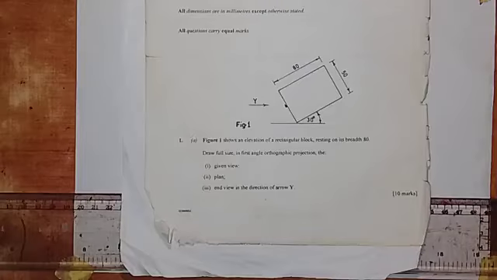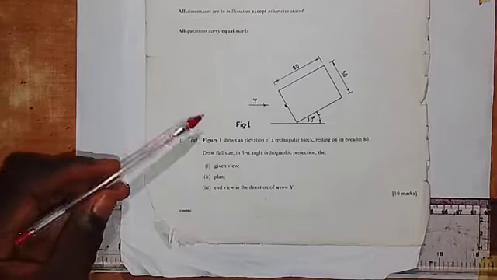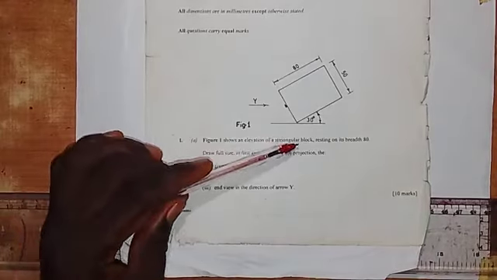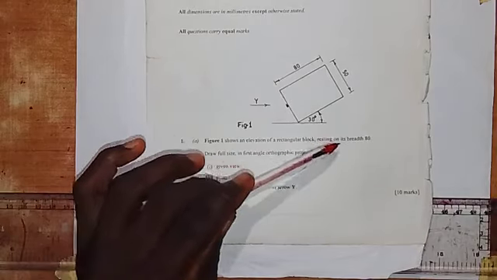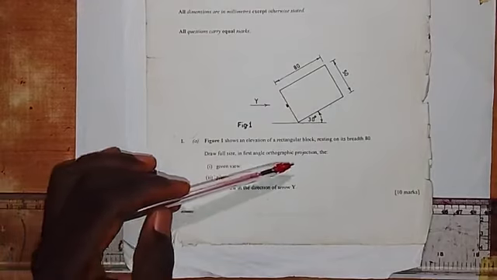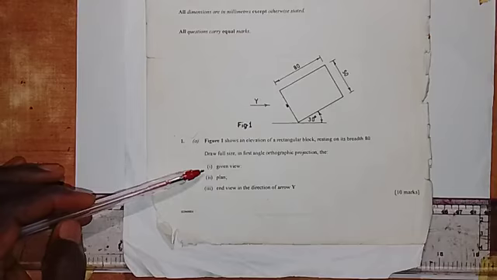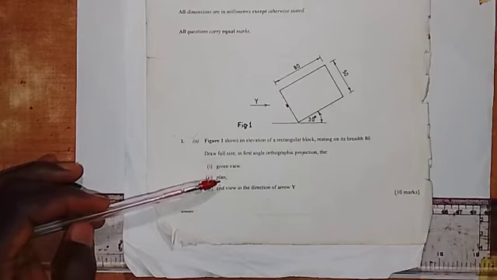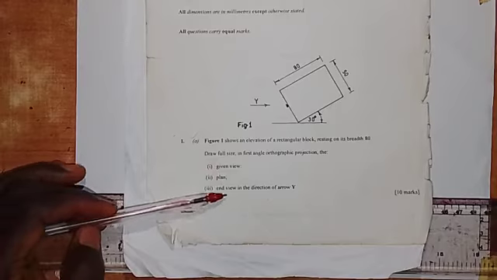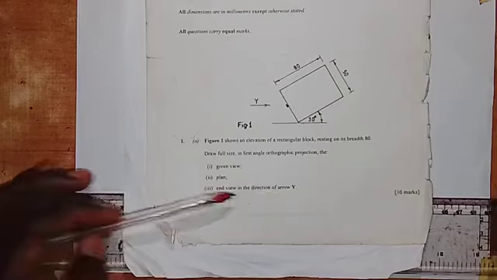Let's look at this WAEC question. Figure 1 shows an elevation of a rectangular block resting on its breadth, 80. Draw full size in first angle orthographic projection: Roman figure 1, the given view; Roman figure 2, the plan; Roman figure 3, the end view in direction of ROY.